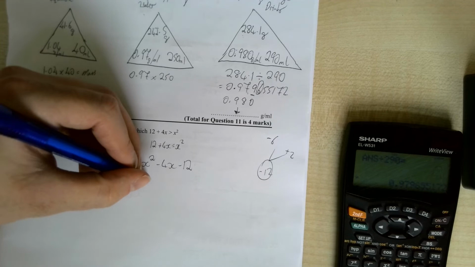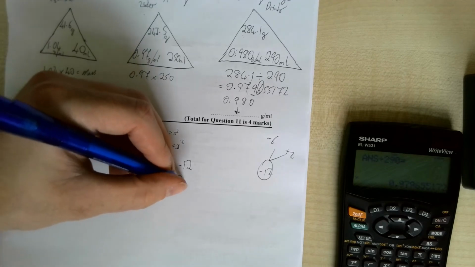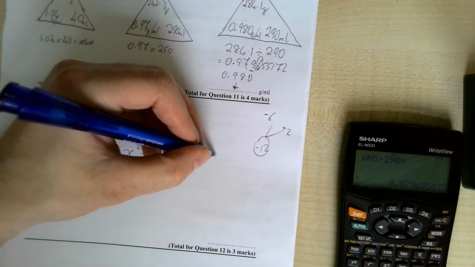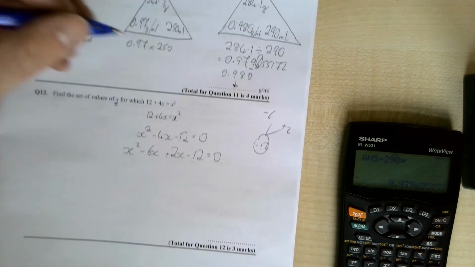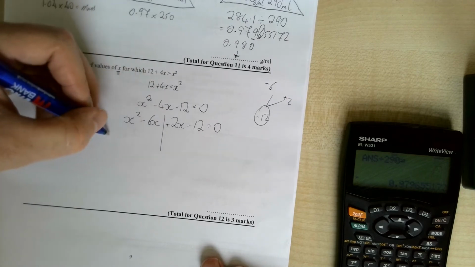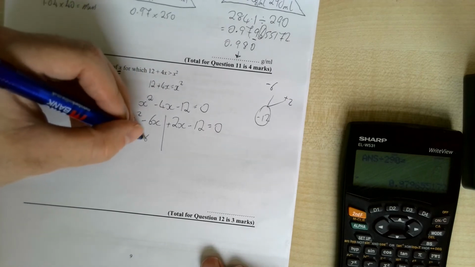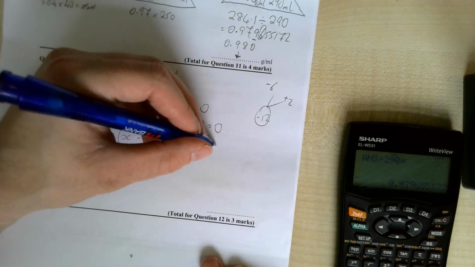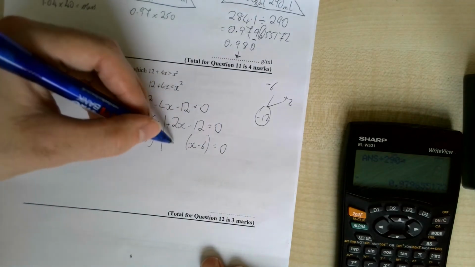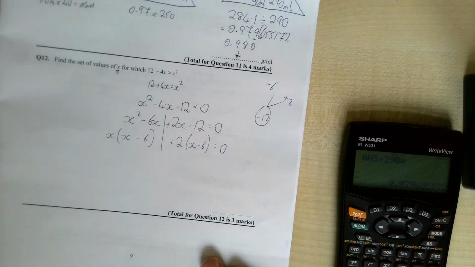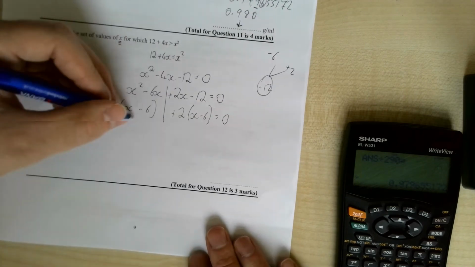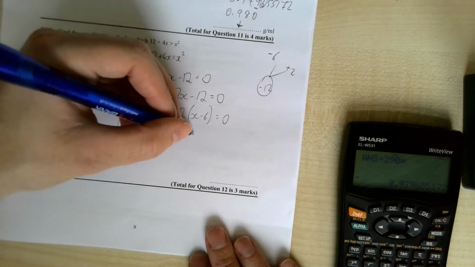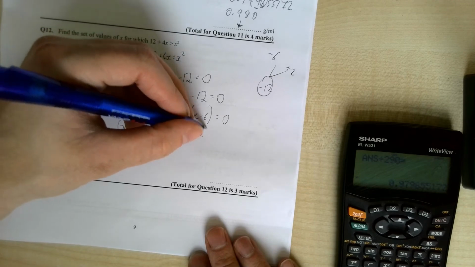So x squared minus 6x plus 2x minus 12, and that's all equal to 0 actually. So factorizing it, x minus 6 on this side, and this would be a positive 2, and that works absolutely fine. So brackets, you have x minus 6, and you have x plus the 2.